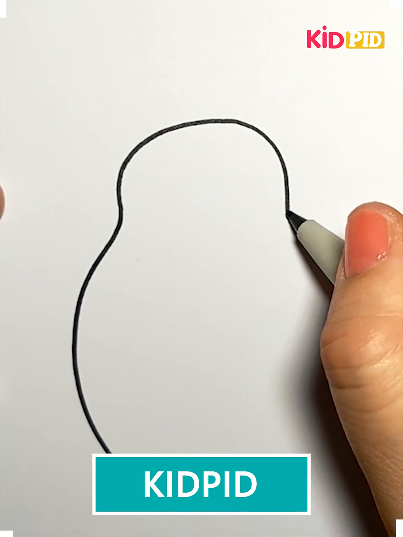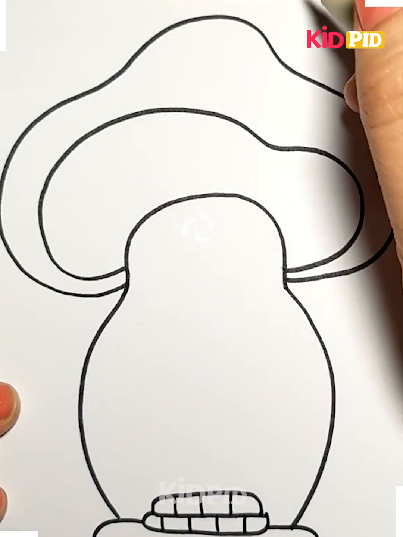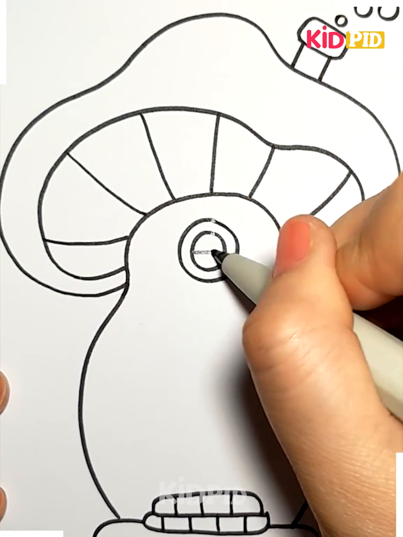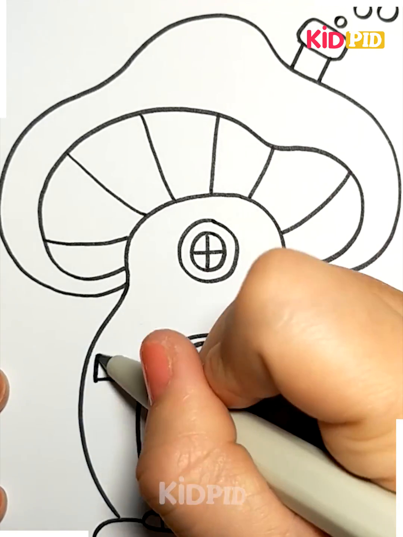Now we can draw the next item. So the shape of the house is different, as you can see. And this is again a mushroom house, but not like the mushroom house that we have drawn in the beginning, but this is also a beautiful mushroom house.